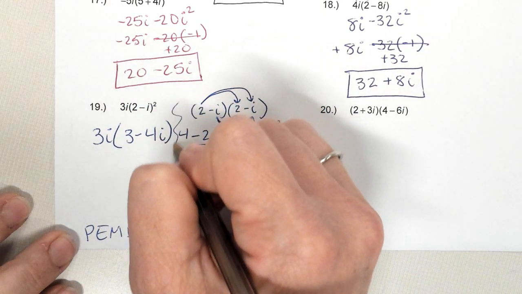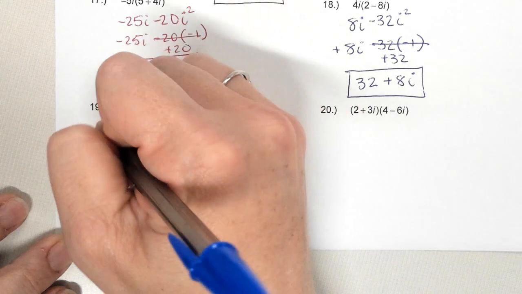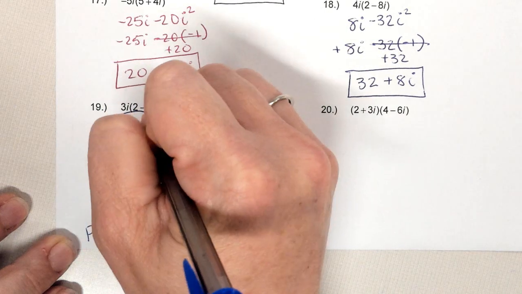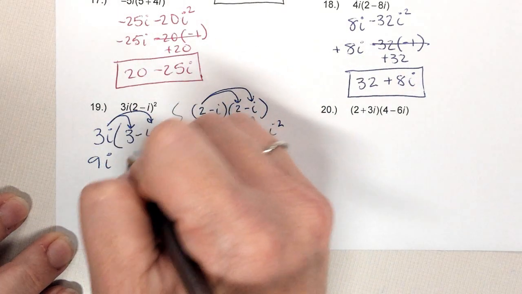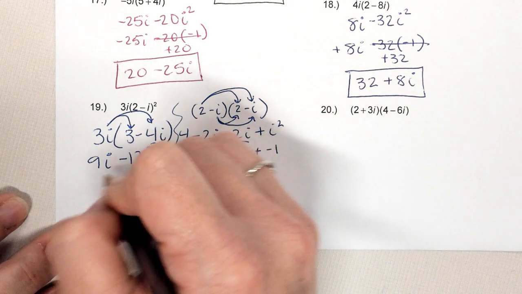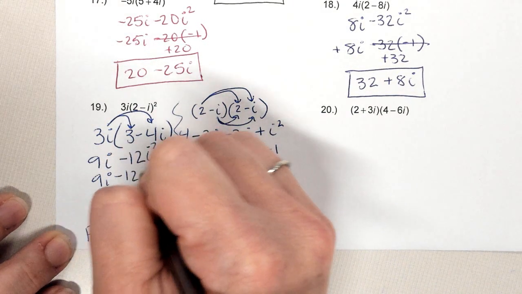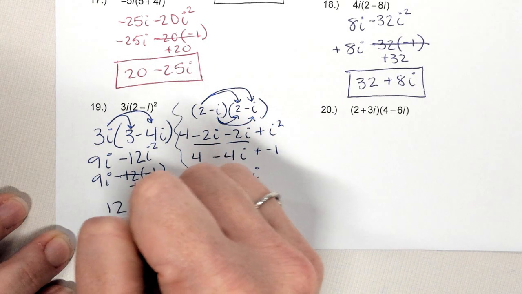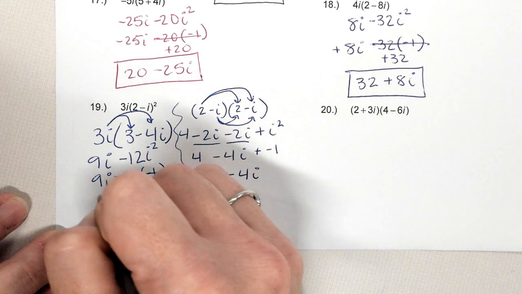So this was me just simplifying that. 3i times 3 is 9i. 3i times -4i, well, 3 times -4 is -12. i times i is i squared. So 9i minus 12 times -1, that becomes positive 12. So 12 plus 9i.